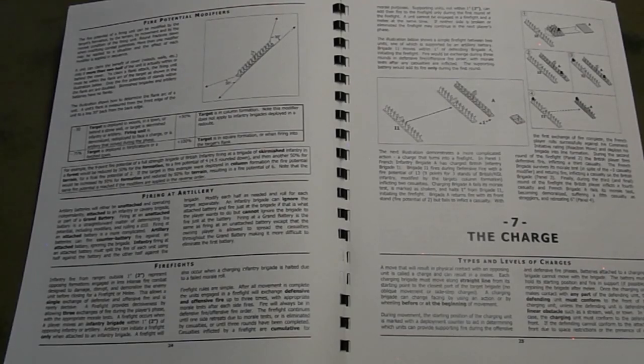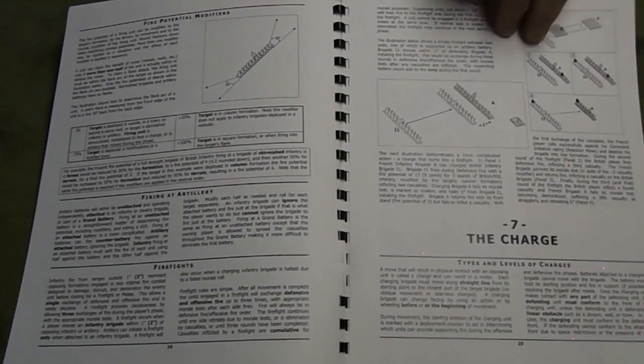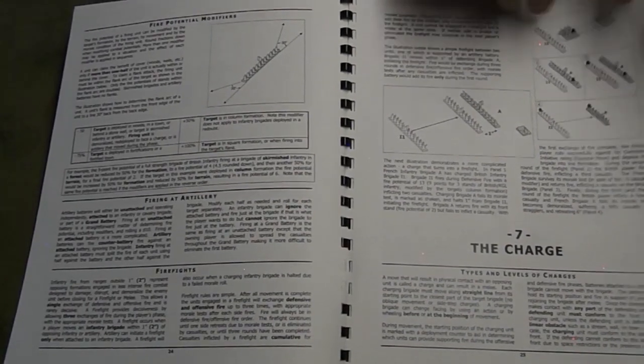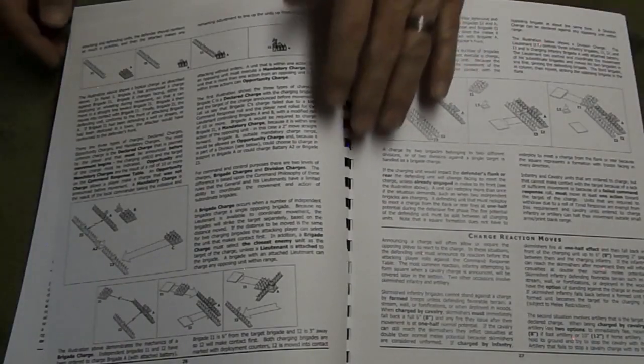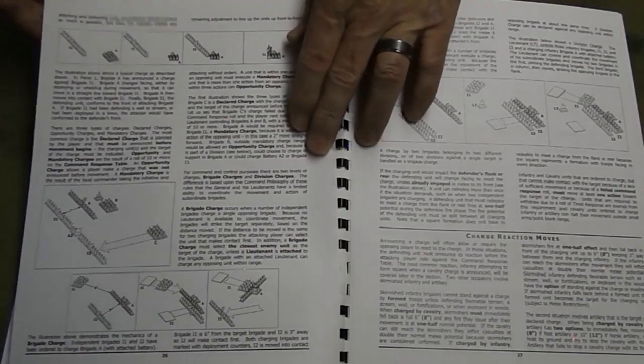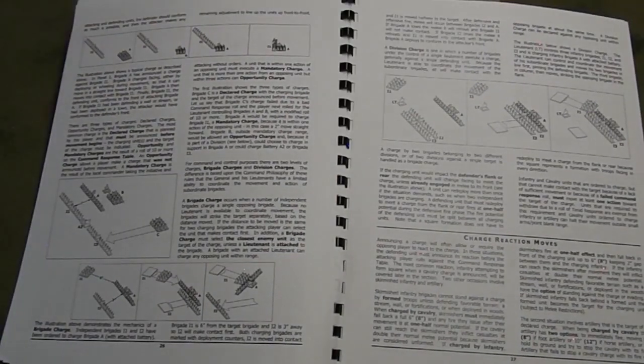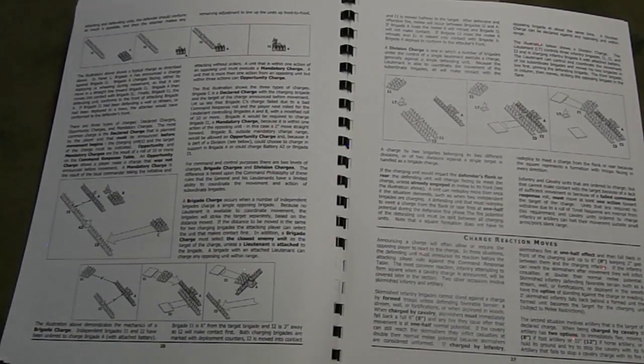So the first thing it gets into is the types and levels of charges. Basically, the regular charge, like I said, is declared, and if you have sufficient actions to execute it, you do. Two other types of charge in this game are opportunity charges. When a unit rolls really well, it's far away from the enemy, but it rolls really well, it has the opportunity to execute a charge that it didn't declare right away.